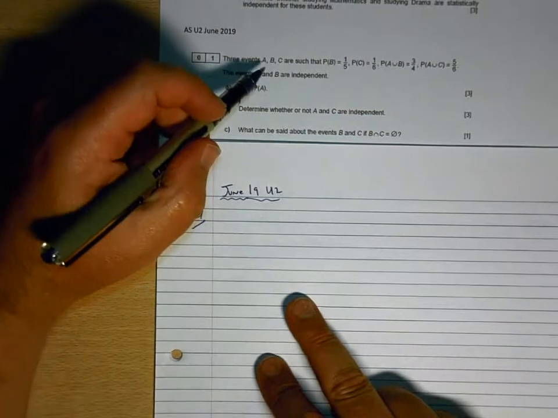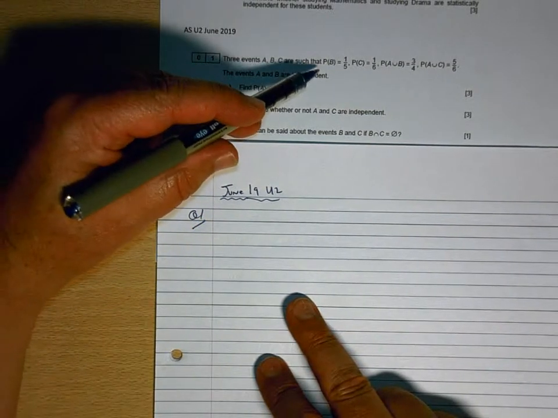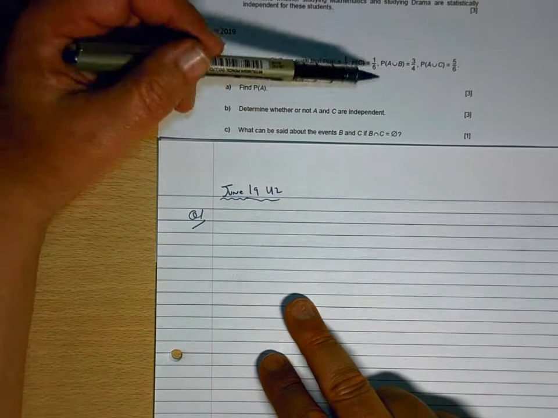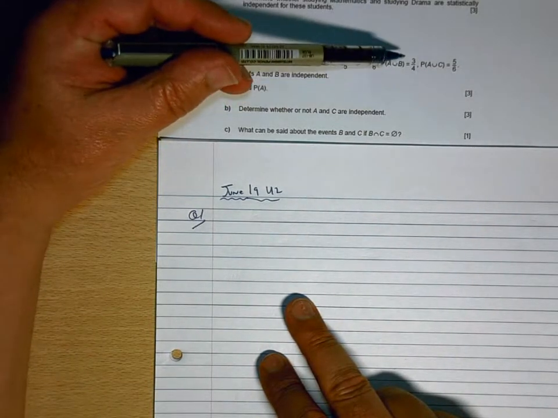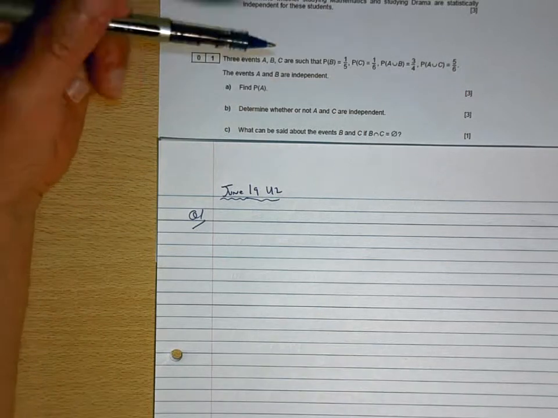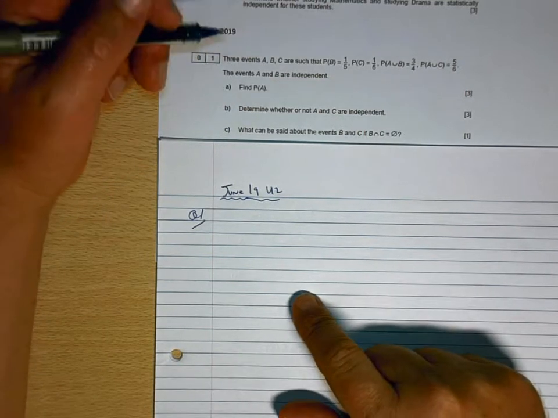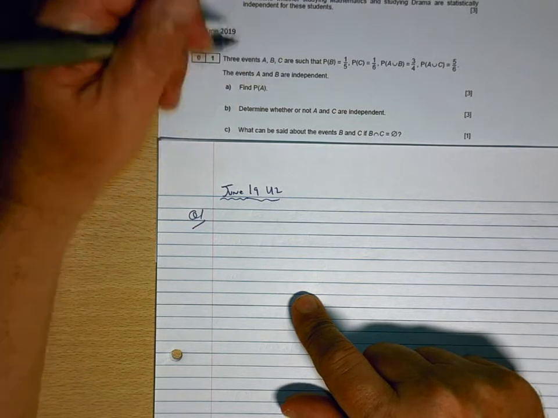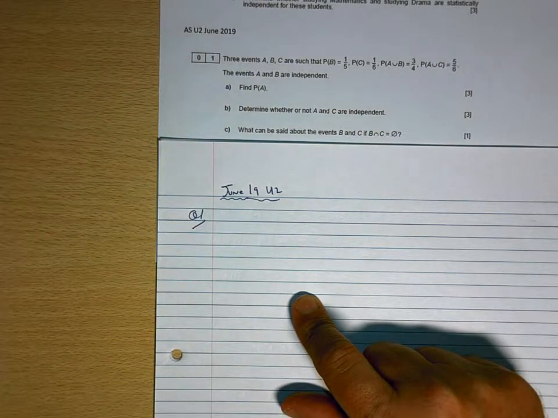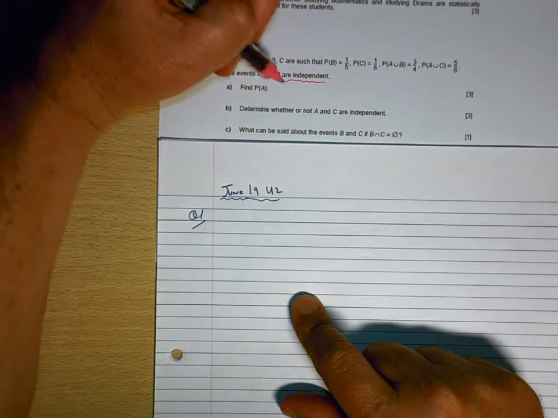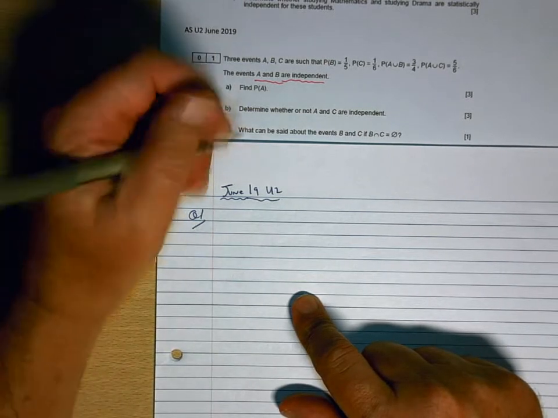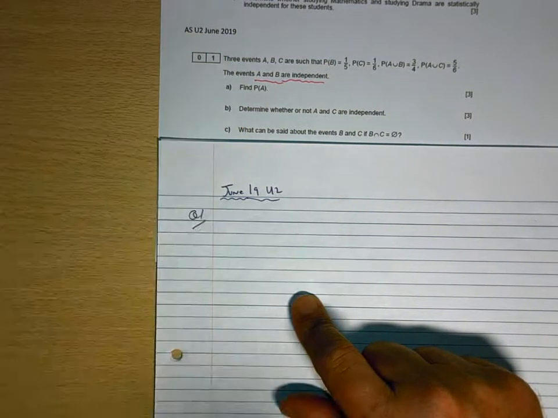Three events A, B and C are such that the probability of B is a fifth, probability of C occurring is a sixth, probability of A or B is 3/4, probability of A or C is 5/6. The events A and B are independent, so I don't have to worry here about proving it. They're telling me that that's the case. Find the probability of A.